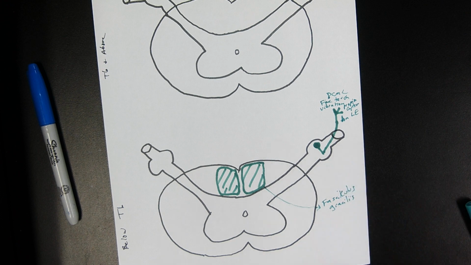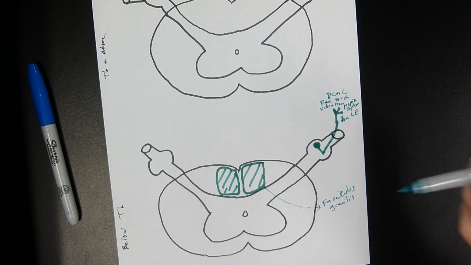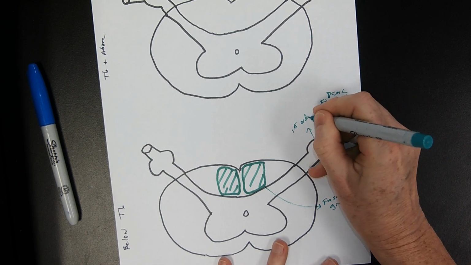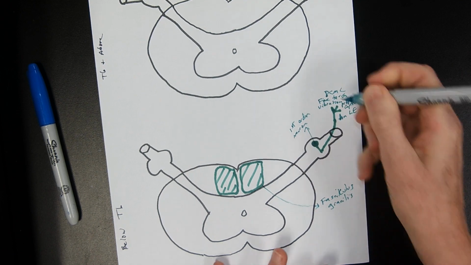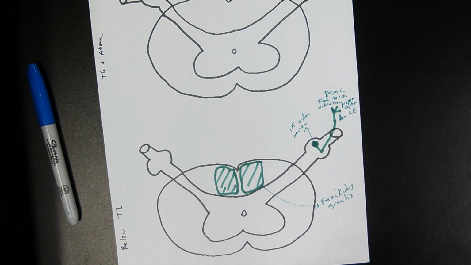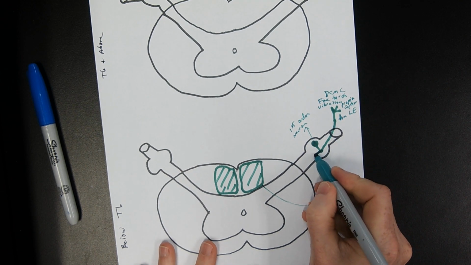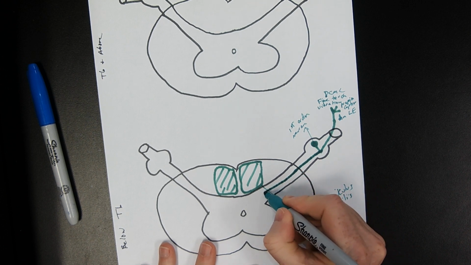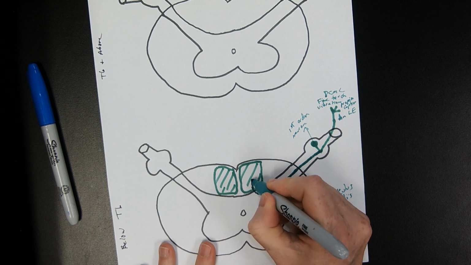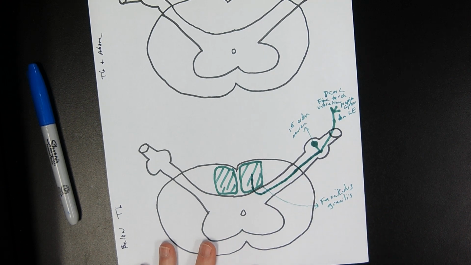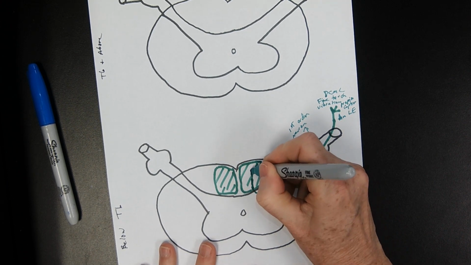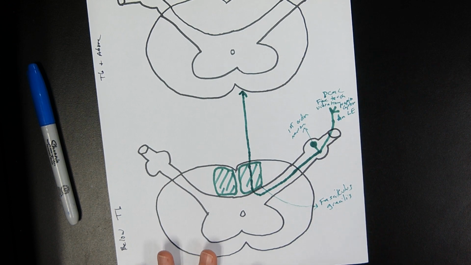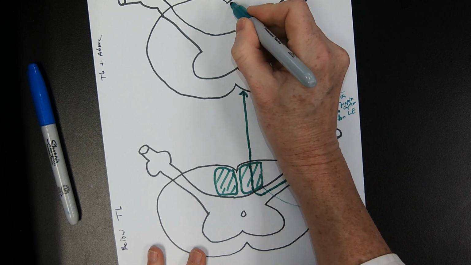First order neuron sitting there. Okay. Axon comes in for DCML, comes into the dorsal gray horn, and then immediately starts to go up on the same side, ipsilaterally, travels up through the fasciculus gracilis.